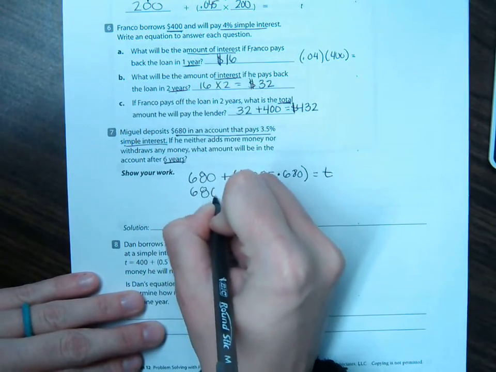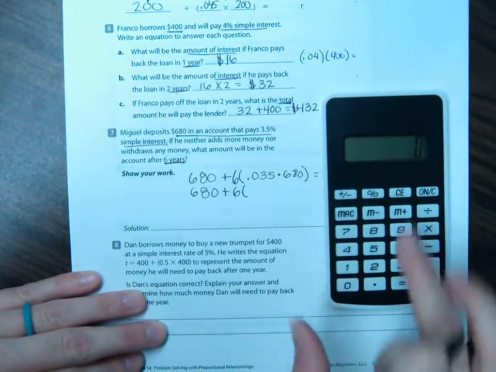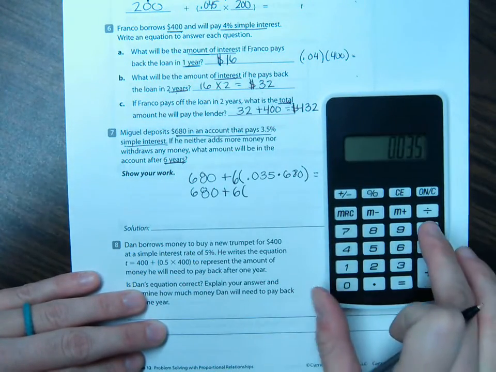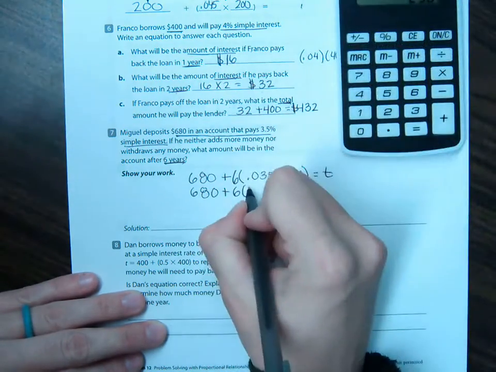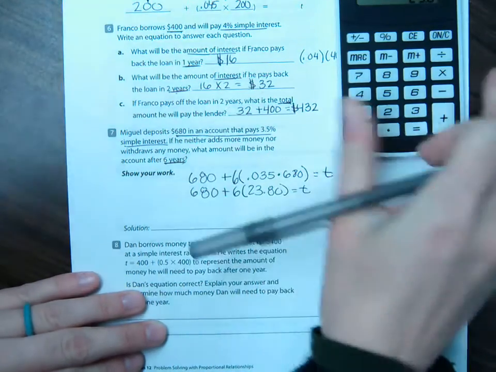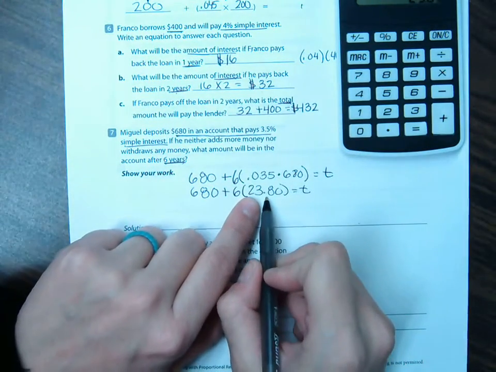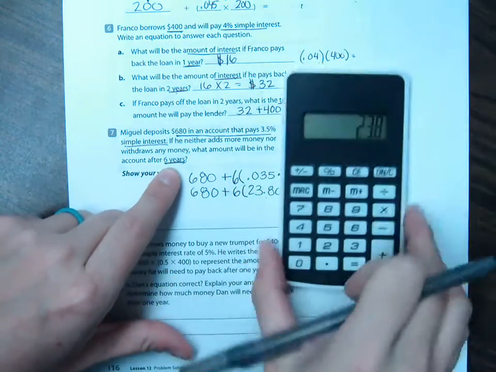So I have 680 plus 6 times 0.035 times 680, which is $23.80, equals the total. Now remember, $23.80 represents 1 year of interest, so we need to know 6 years of interest.